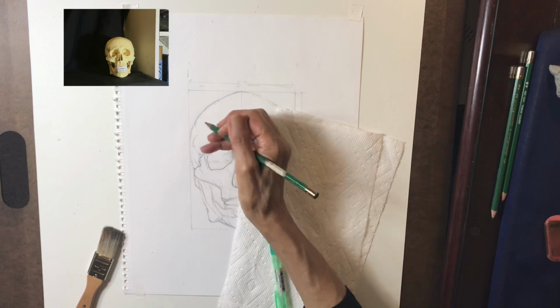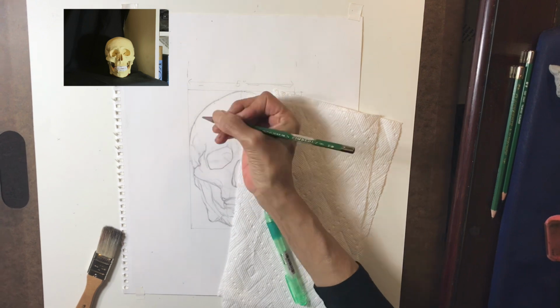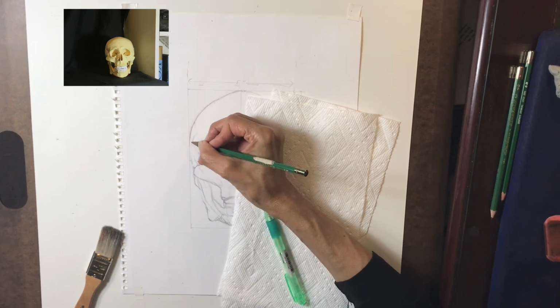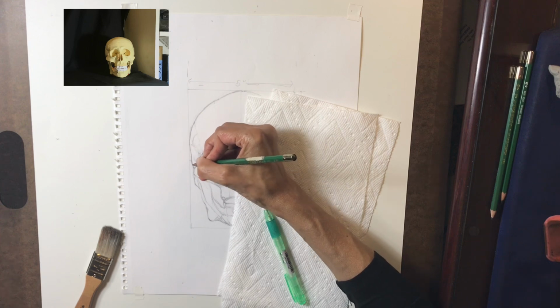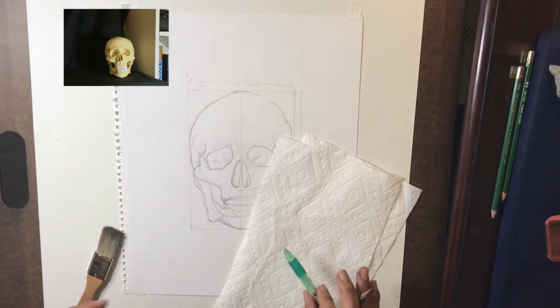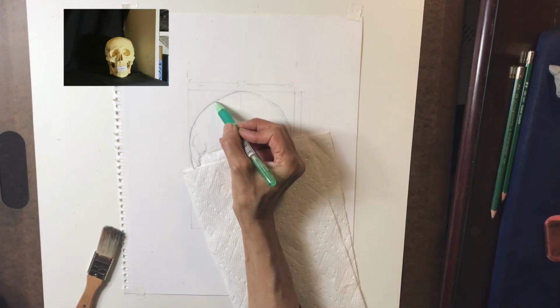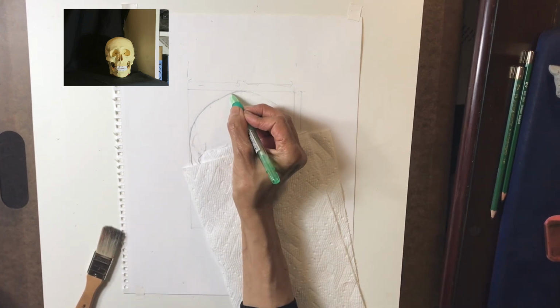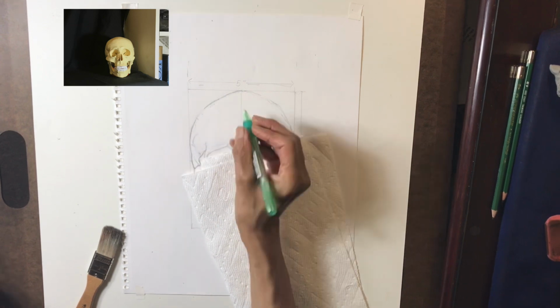So I'm going to go back in and clean this line up to make this a nice hard edge. This comes in through here. And clean that line up so it's not so sketchy.